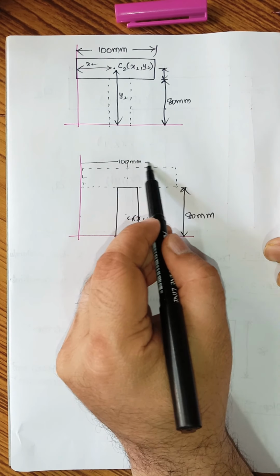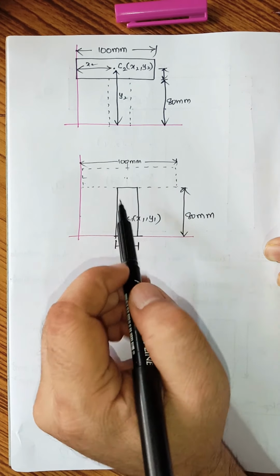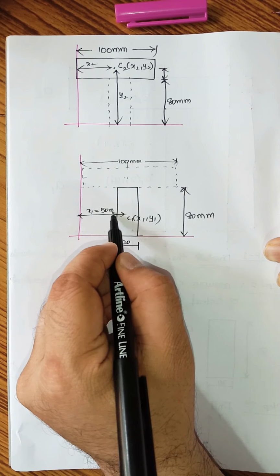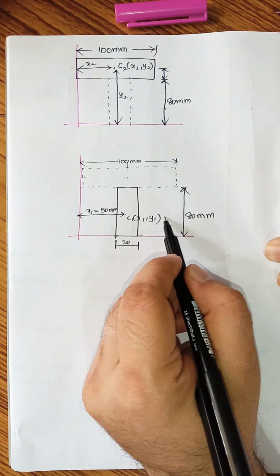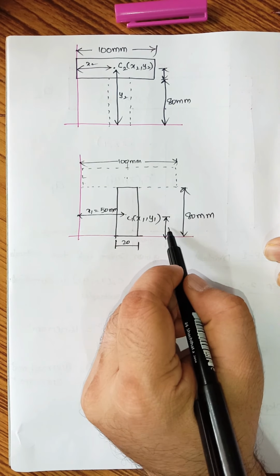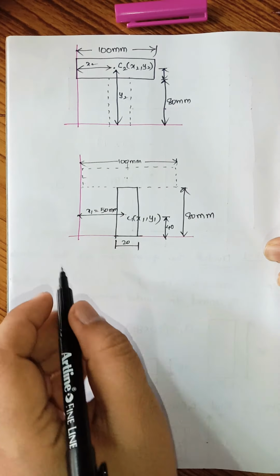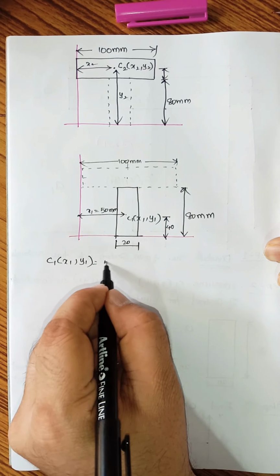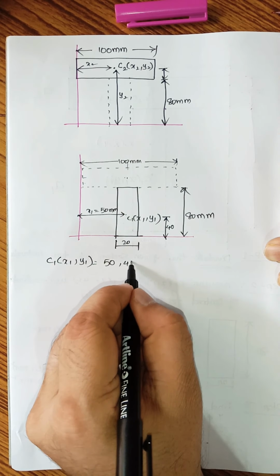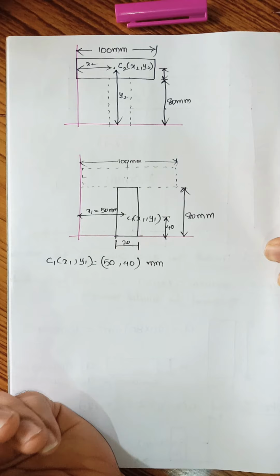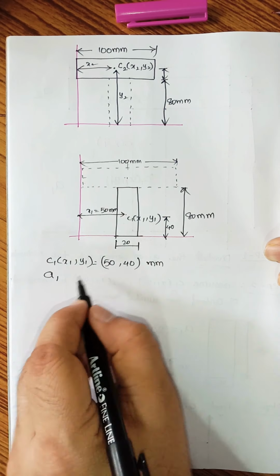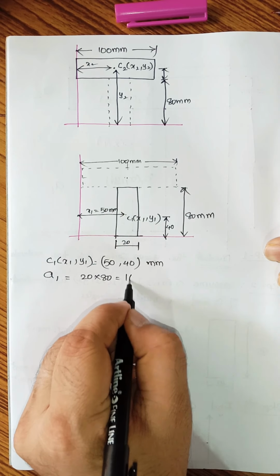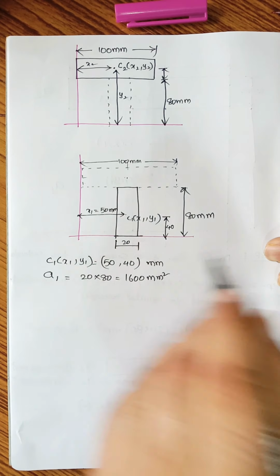100 millimeter, it is exactly divided into half, so we'll be getting around 50 millimeter. So x1 will be equal to 50 millimeter. And what about y1? Y1 will be exactly in the center, that is half of 80 millimeter is 40. So I'm writing down the coordinates C1, x1, comma y1 will be equal to 50, comma 40. Units are millimeters. And we have already determined the area of this one. A1 will be equal to 20 multiplied by 80, which is equal to 1600 millimeter square.